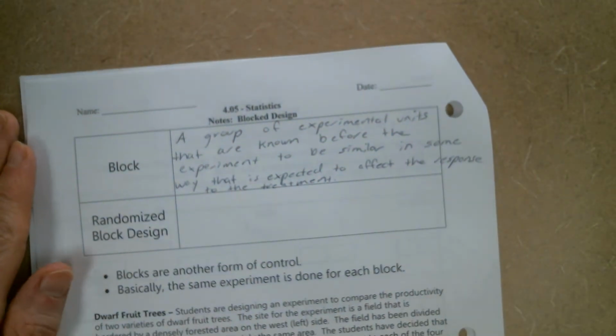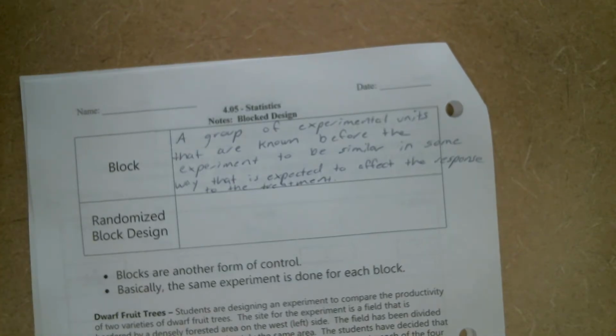All right, so each block has some characteristic in common, and that characteristic is assumed to have some impact on response to treatment. All right, if we don't think it has any impact on a response to the treatment, there's no point in making the block. All right, if warm and cold water doesn't matter, there's no point in creating the blocks. You create the blocks when there's a reasonable expectation that that quality could have an impact on your results.